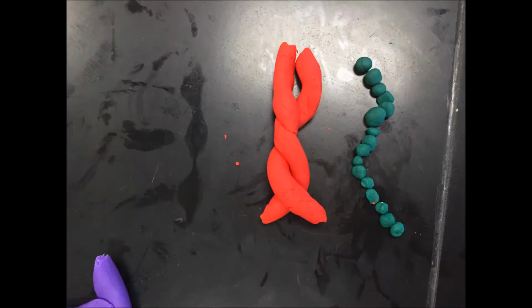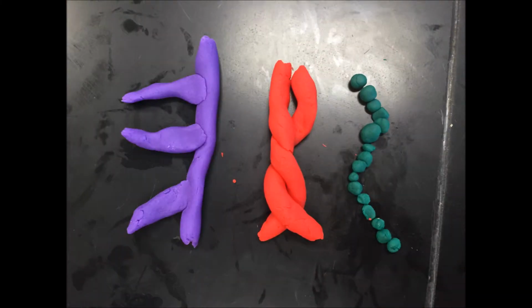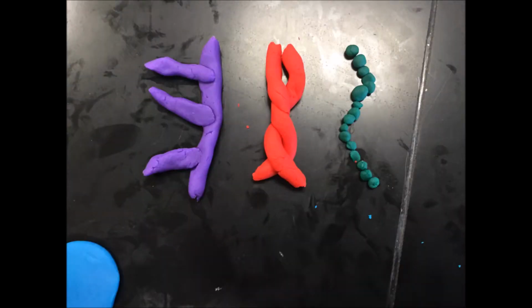Here we have a green protein, a red DNA molecule, and a purple RNA molecule. And with these molecules, we will be showing the Avery-McLeod and McCarty experiment.